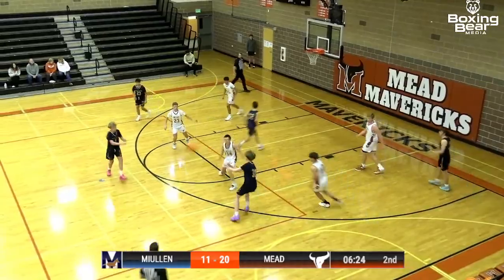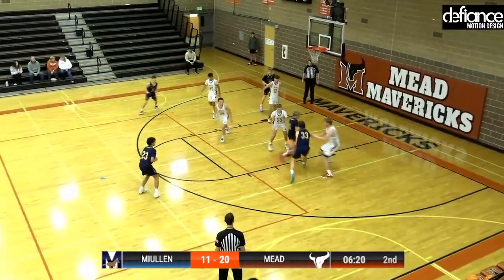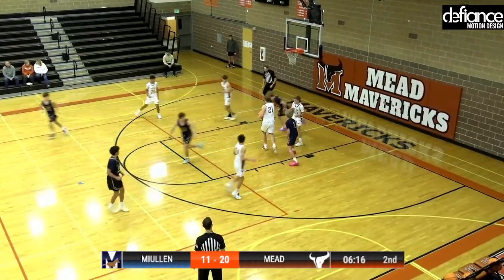Almost stolen by Elijah Sexton. Top of the key for Mullen. Back down to the corner. He's going to drive with his left in. Good board by Joey Higgins.